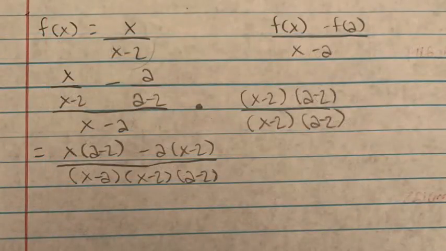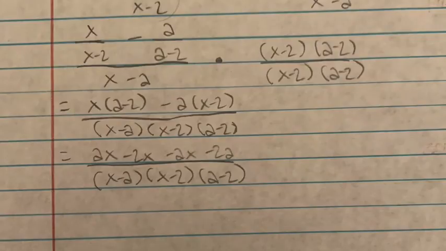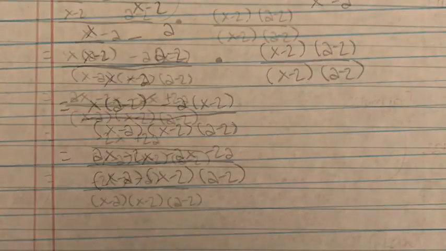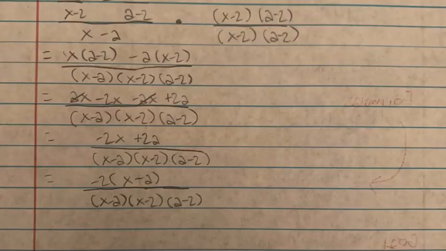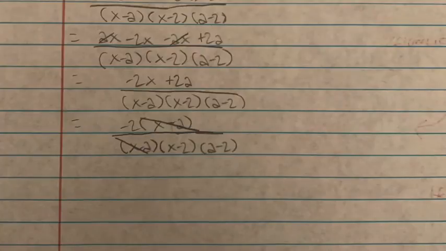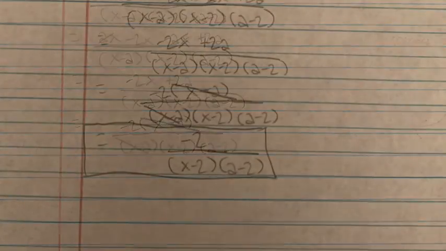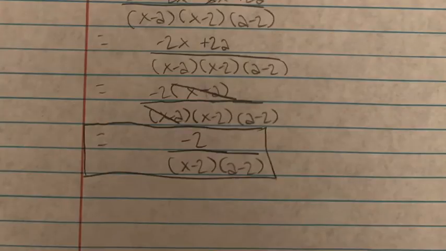Now we have a much nicer expression where we can distribute the x and the negative a. Once we do that, we can combine all of the like terms on the numerator, keeping the denominator the same. Now we can factor out a negative 2 from the numerator, letting us cancel the x minus a in both the numerator and the denominator, giving us our final answer.